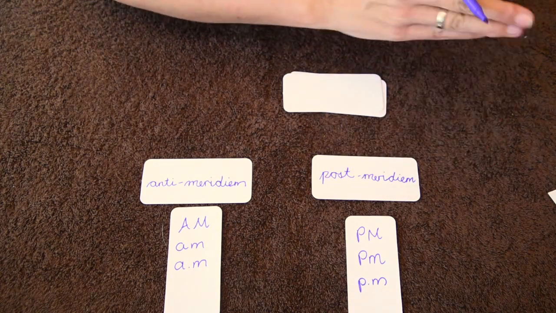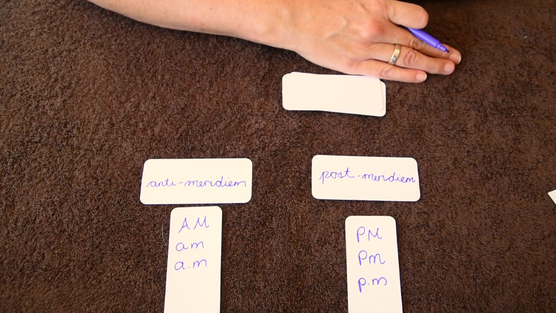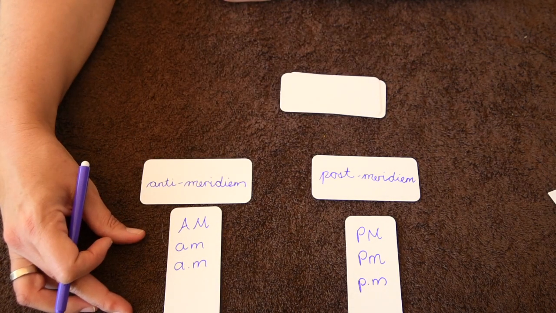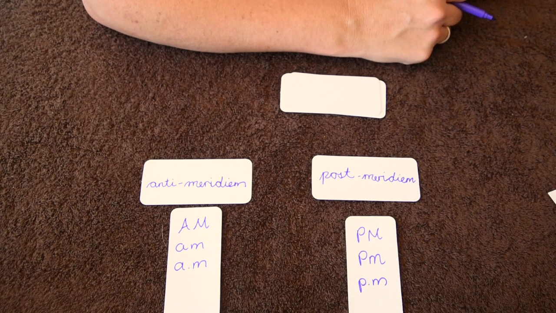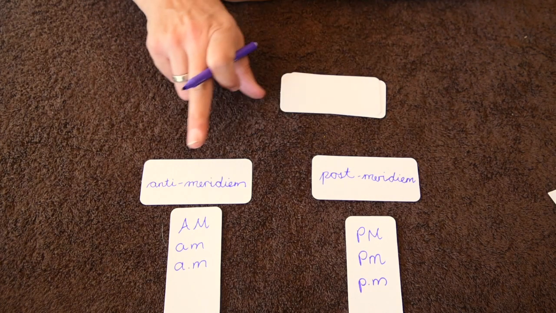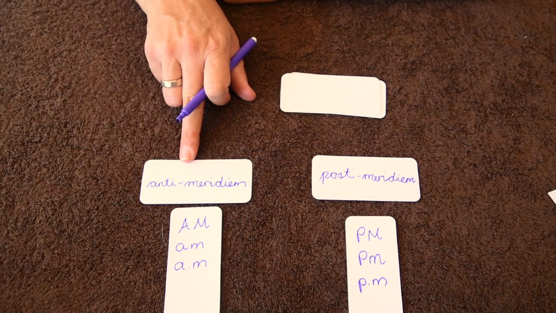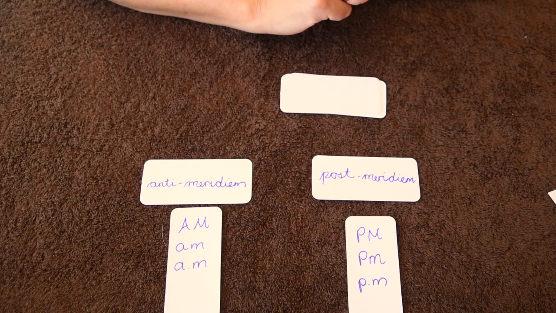So when we say 9 a.m., we mean 9 before noon, and when we say 9 p.m., we mean 9 after noon, so that you know whether it's the 9 o'clock in the morning or 9 o'clock at night. Isn't that interesting? I wonder what time you were born. Were you born ante-meridium in the morning, or were you born post-meridium in the afternoon or the evening? Why don't you go and find out?